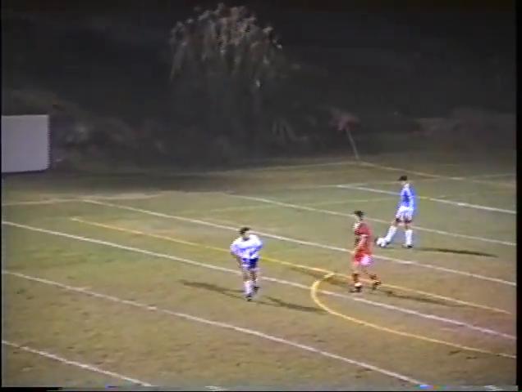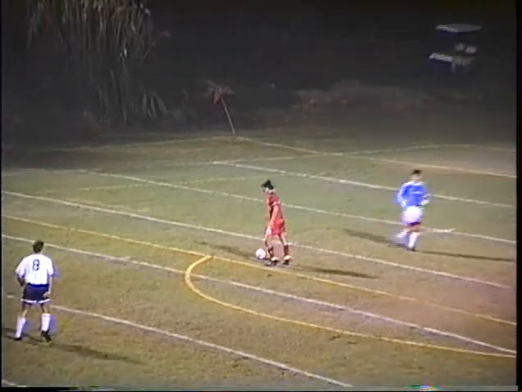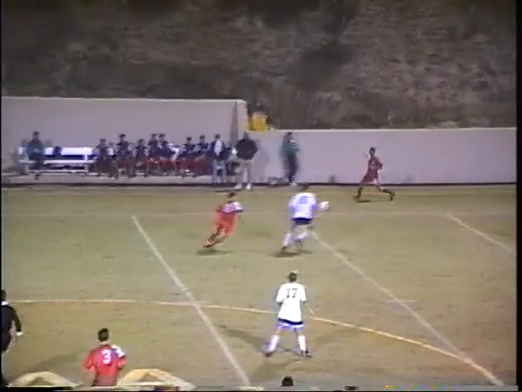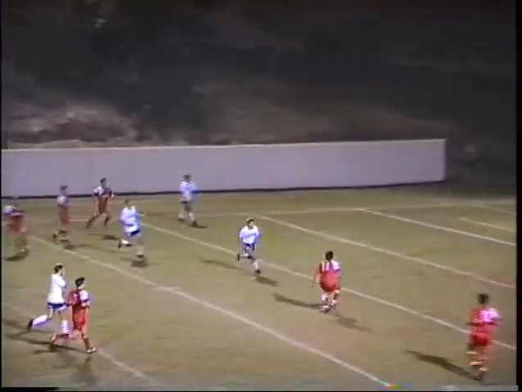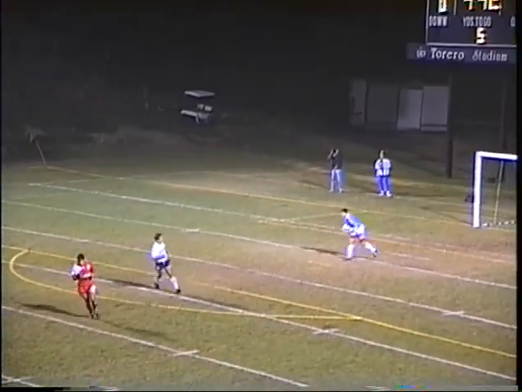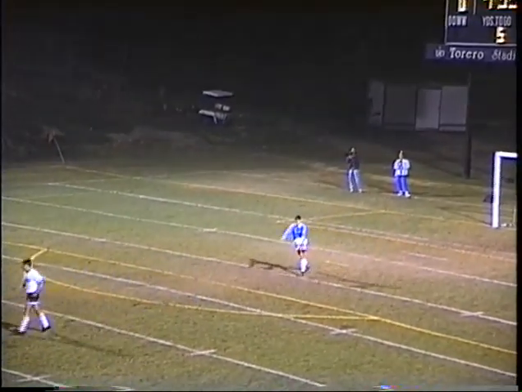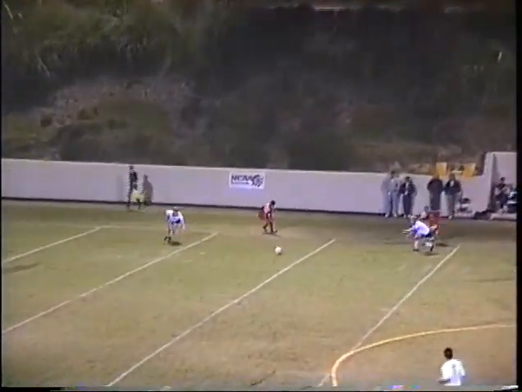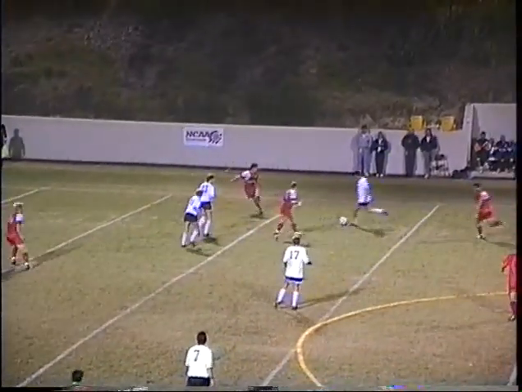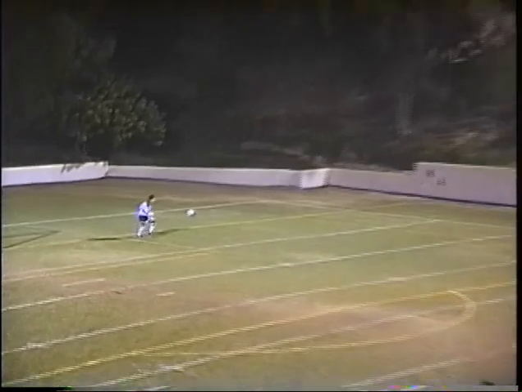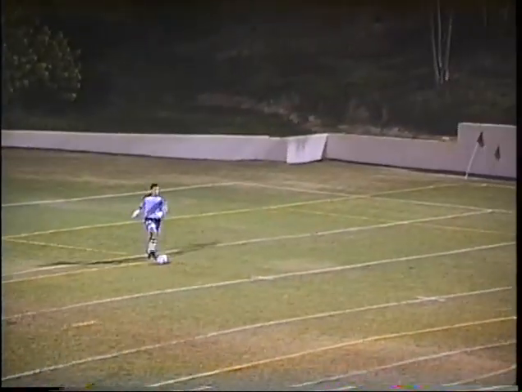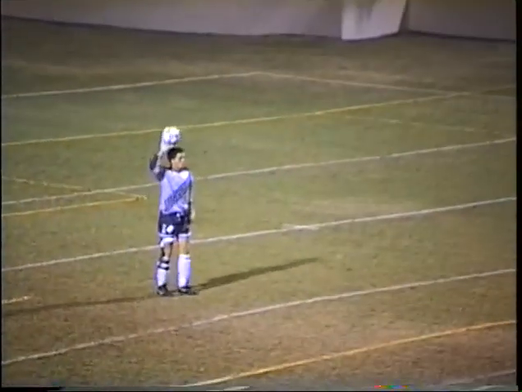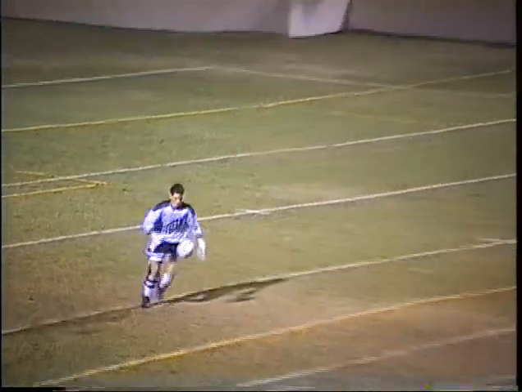Now we'll see USD's character. Can they come back from this missed opportunity? Is it going to affect them? Apparently not. There's Chugger Adair. Unable to get the ball to his teammate. There's Stanford, a little lapse. In fact, two USD defenders almost collide with each other. But a third USD player gets the ball and gives it to the fourth USD player, that is the goalie. So USD has control of the ball.